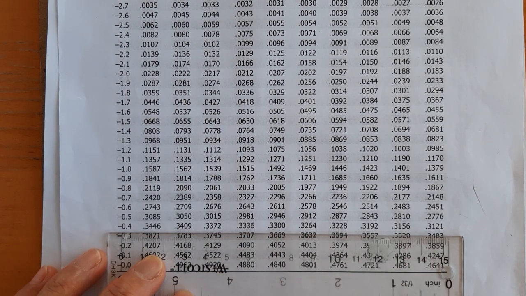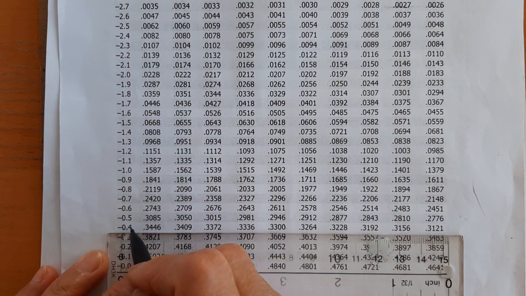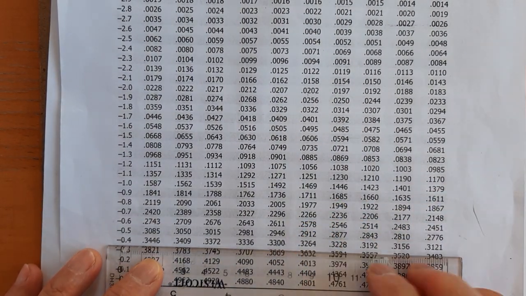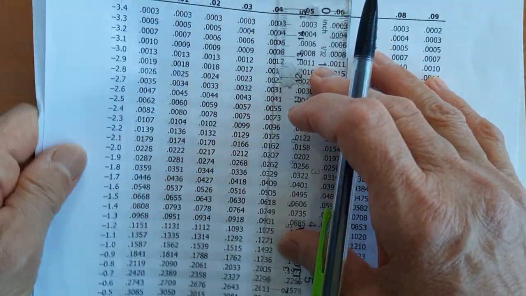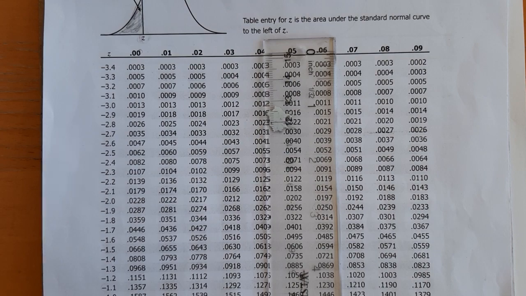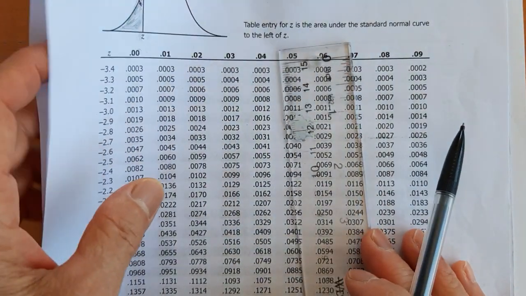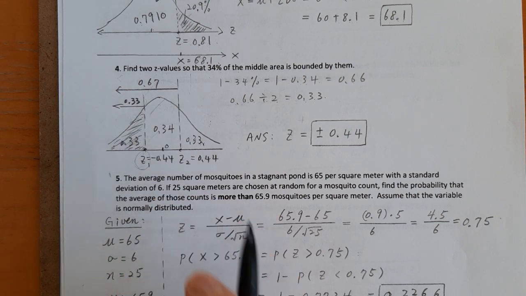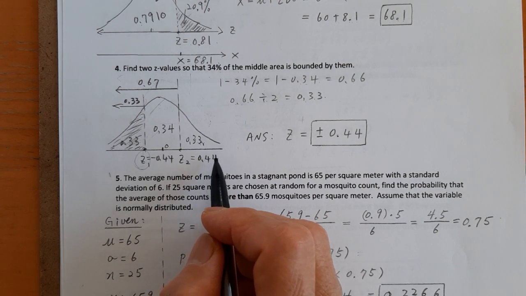0.3300 is the same as 0.33. You can drop this to 0. So that z-score is a negative 0.40. From here, from this, you go top is 4. So you got negative 0.44. As a corresponding z-score, this side is a negative 0.44. And since it's symmetric, the other side is a positive 0.44.